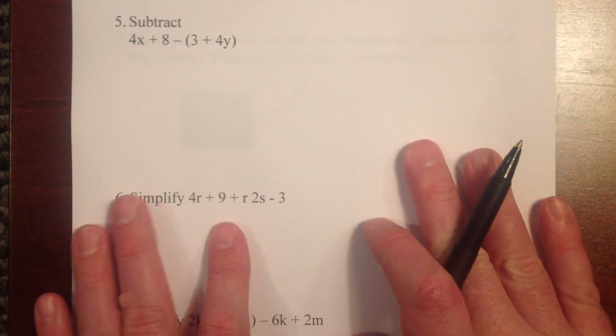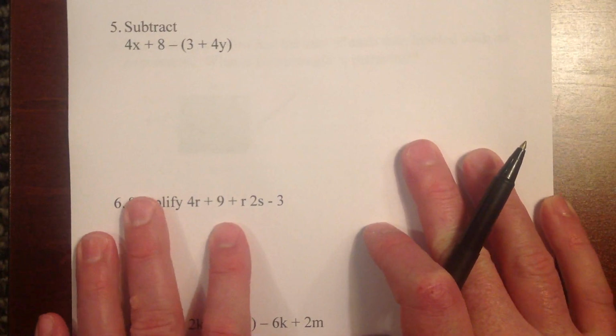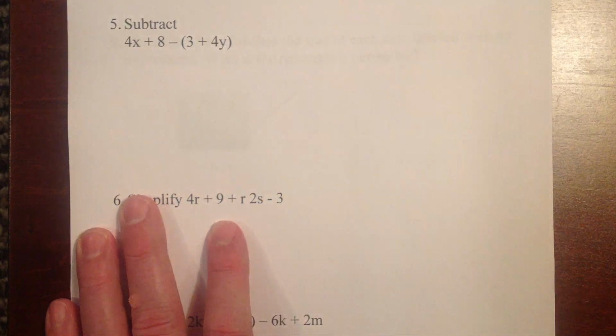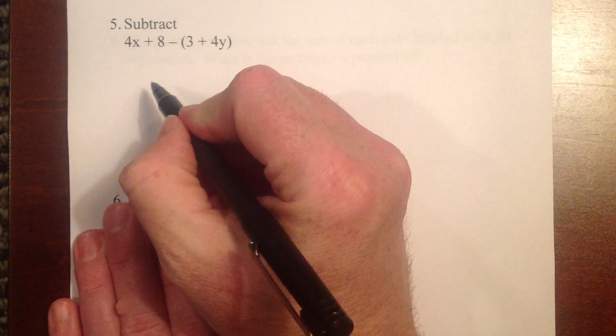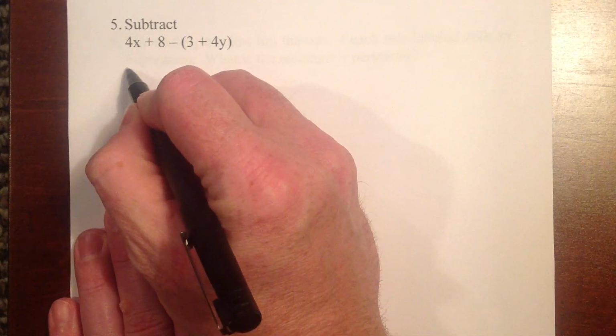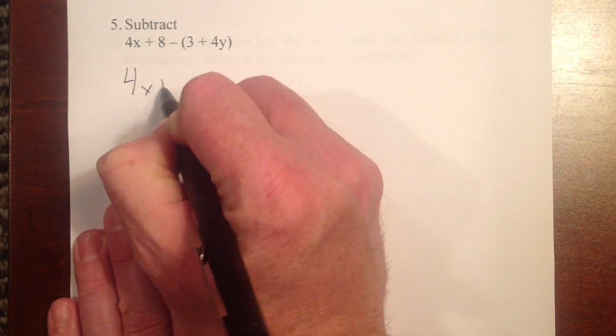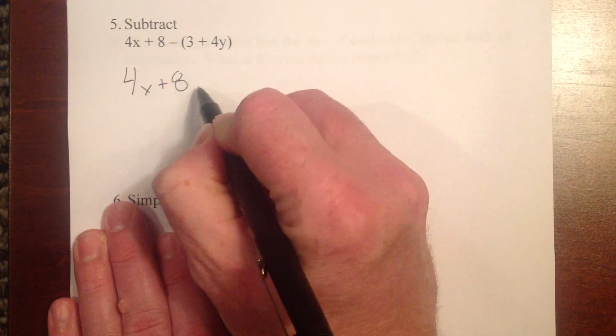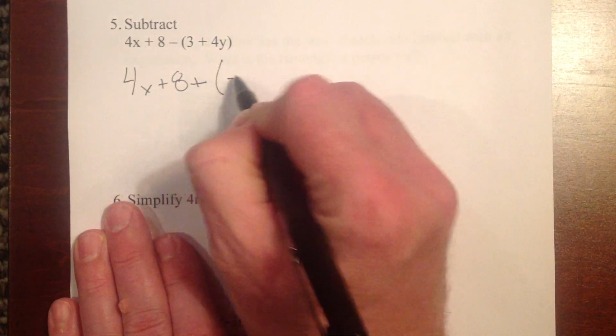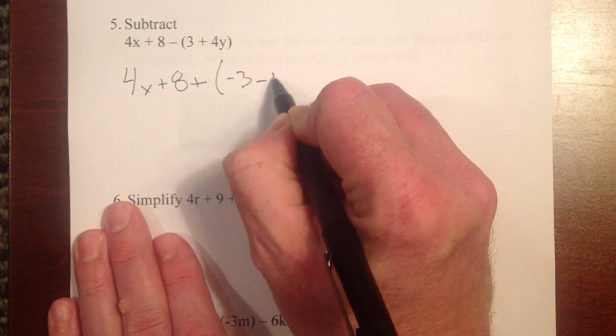Again, we're going to subtract here. We have to keep, change, flip because we don't like to subtract two expressions from another. We want to change that to addition, and subtracting is basically adding the opposite. So just like we did before, we're going to write 4x plus 8 plus negative 3 minus 4y.